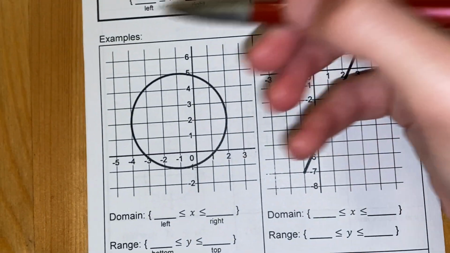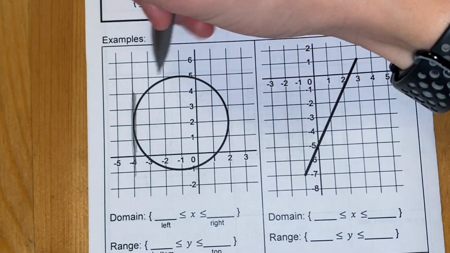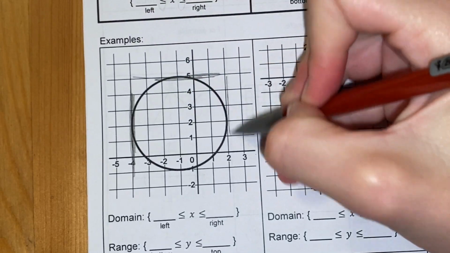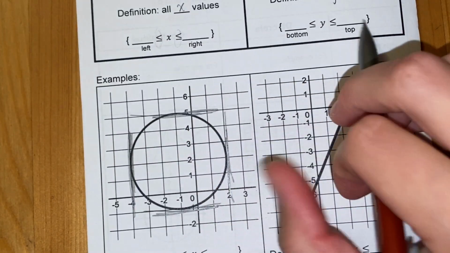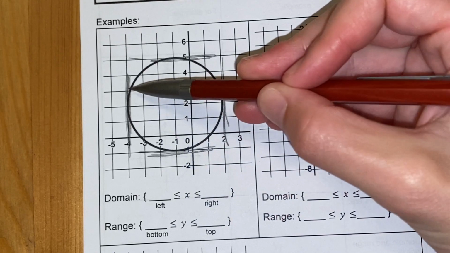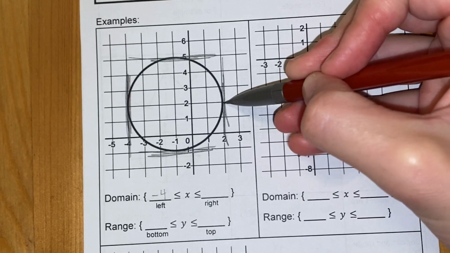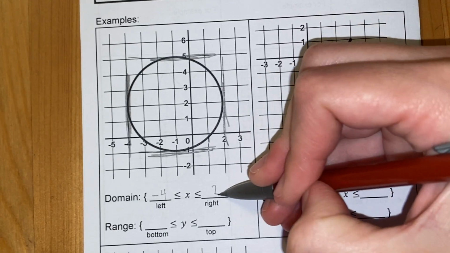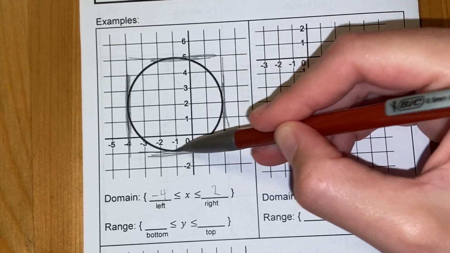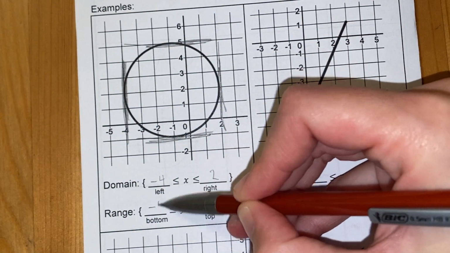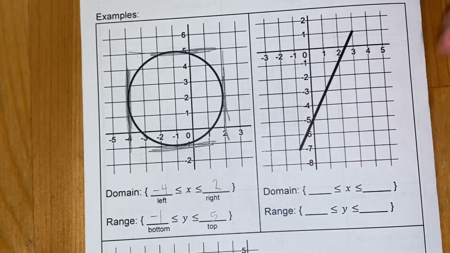So a great strategy is to imagine a box around this graph. If I were to draw a box around this graph, this would be the 4 values that I need, right? I need a left value, a right value, a bottom value, and a top value. So my domain goes from left, so here's my left side. My smallest x value is -4, and then my largest x value is 2. So my domain of this graph is -4 to 2. And then the bottom of my graph is at -1, and the top of my graph is at 5. Okay, so left to right, bottom to top.